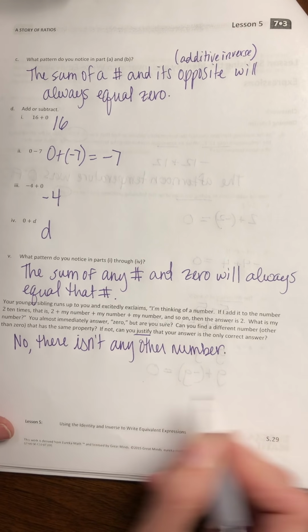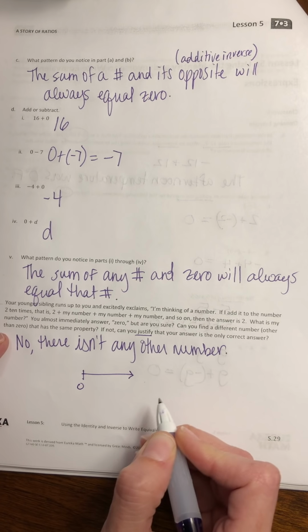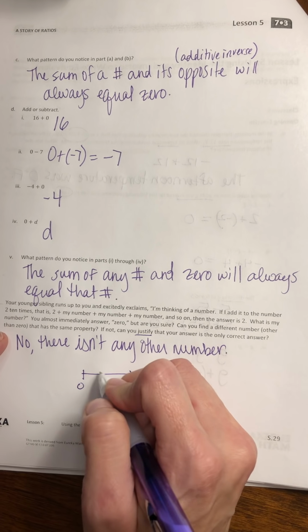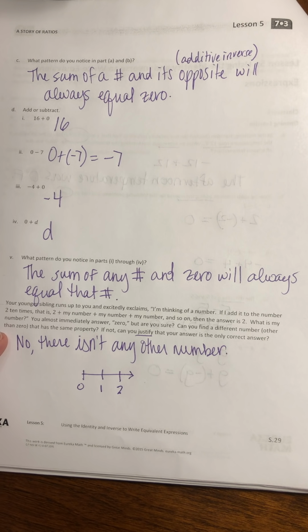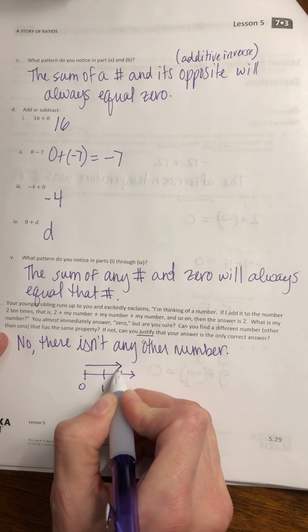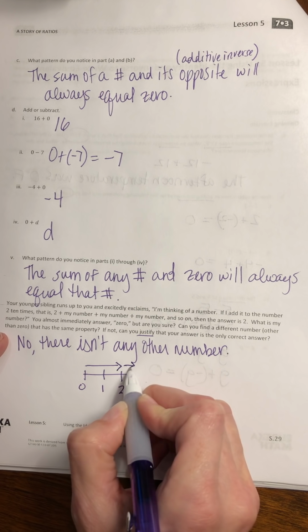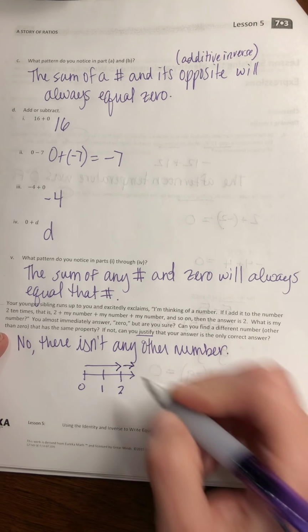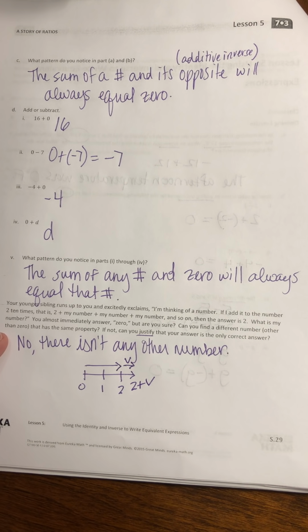It says that we have to justify. So if we used a number line here, if this is 0 and we're at, here's 1, 2, any kind of change, remember that vector, any kind of change this way would have to be written as like 2 plus v.